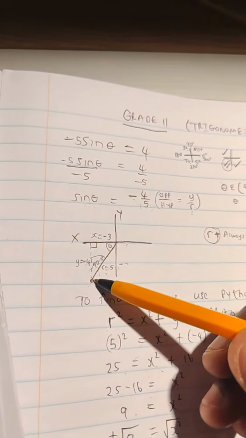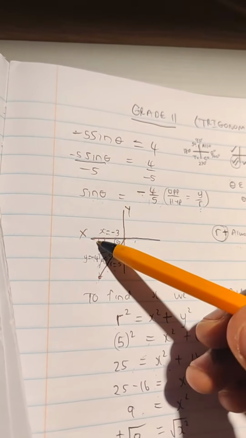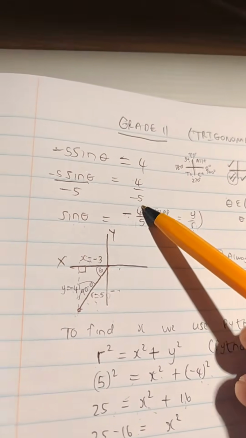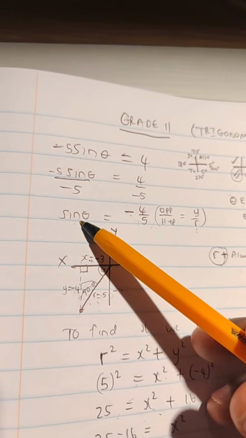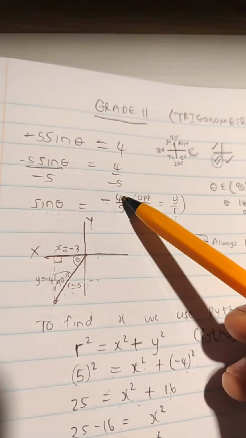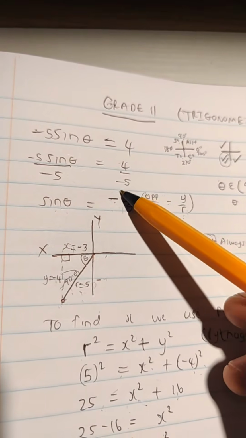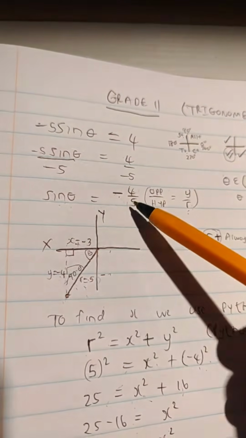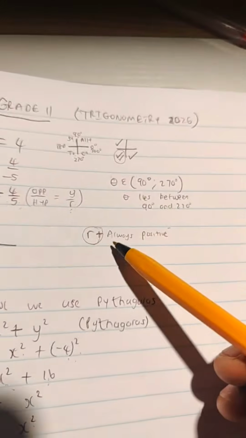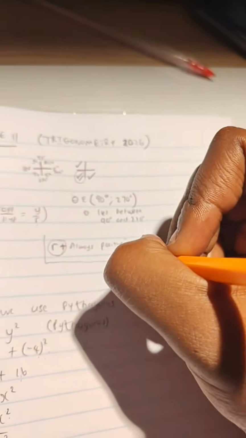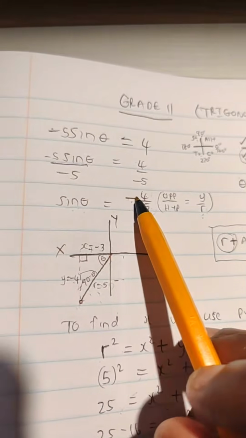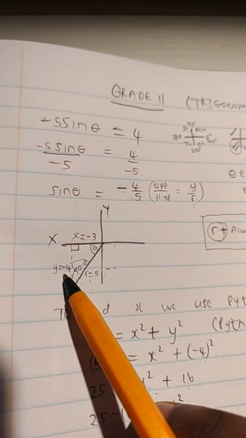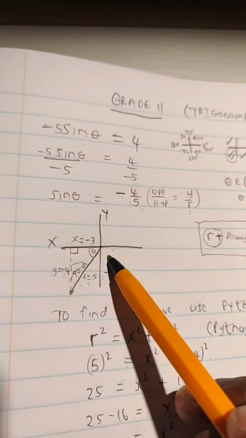So I draw my terminal arm, I complete the right angle triangle, and then after that, I assign my sides using the trig ratio sine. Sine theta is opposite over hypotenuse. That means y over r. Negative 4 is my y value. Positive 5 is my r value. Because remember, on this Cartesian plane, r is always positive. So the reason why I know that y is going to be negative is because in this quadrant, the y value is negative. In this quadrant, my r value will be 5.